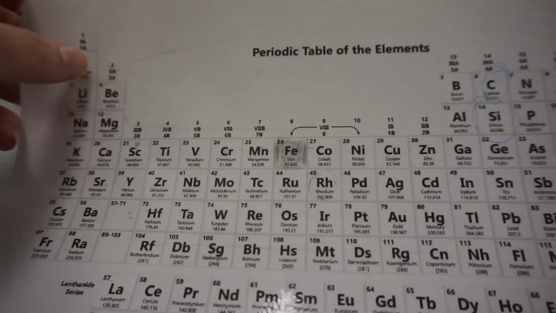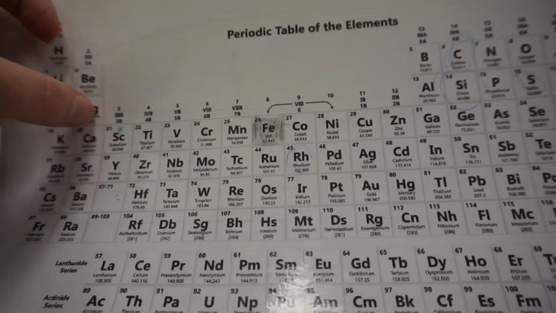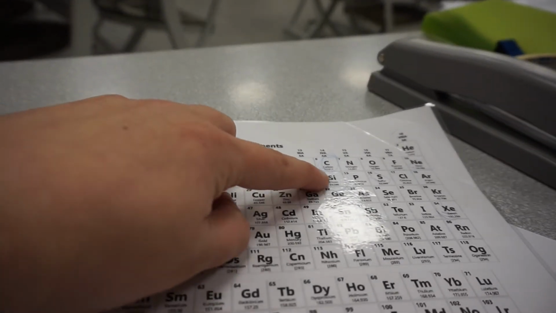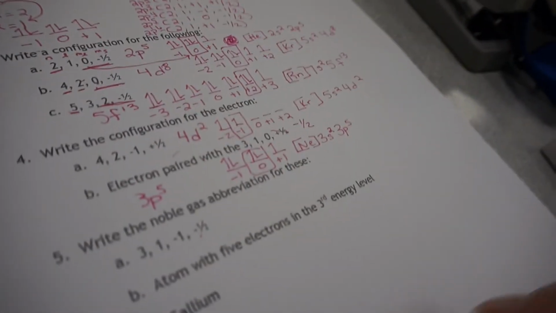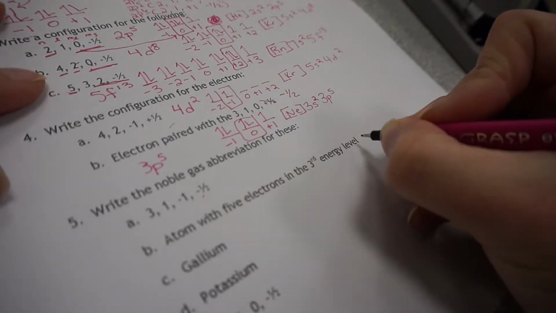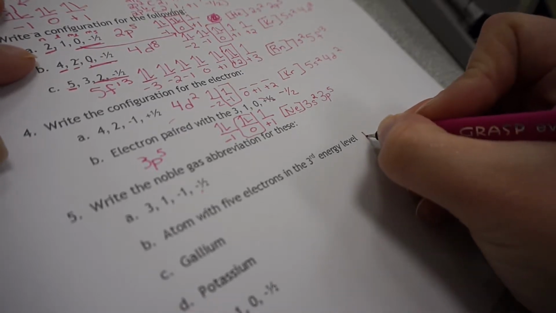So this is the 3rd energy level, 1, 2, 3. So this is 1 electron, 2 electrons. Go over here, 3 electrons, 4 electrons, 5. So we're talking about phosphorus. Basically, what this question is asking, the atom with 5 electrons in the 3rd energy level, is phosphorus.